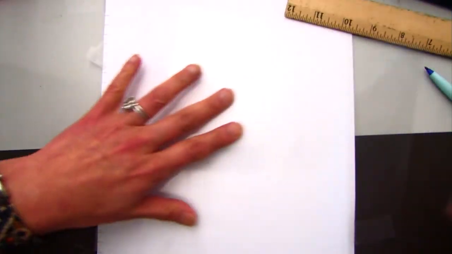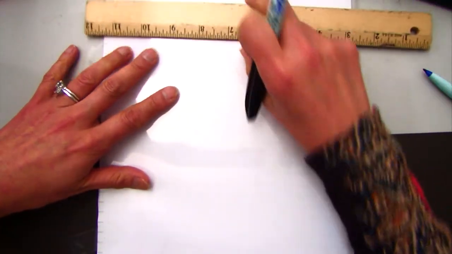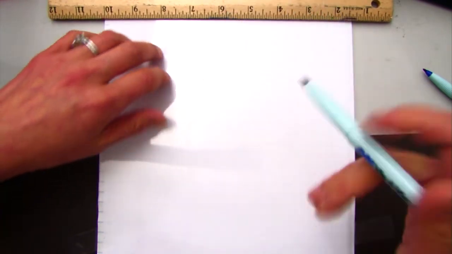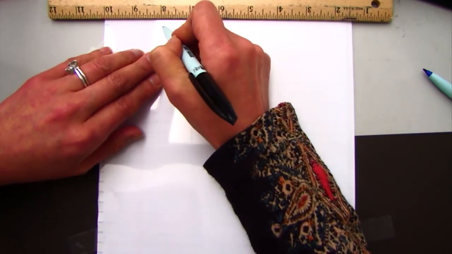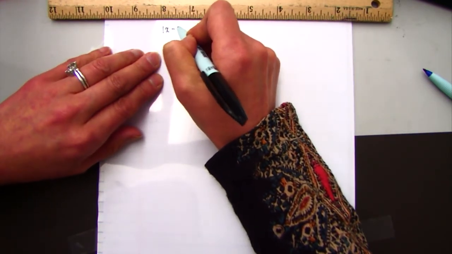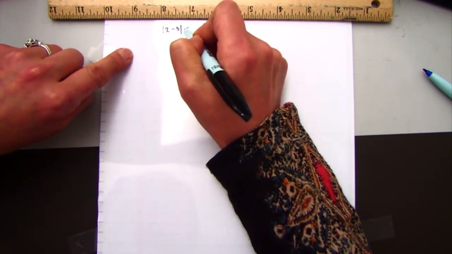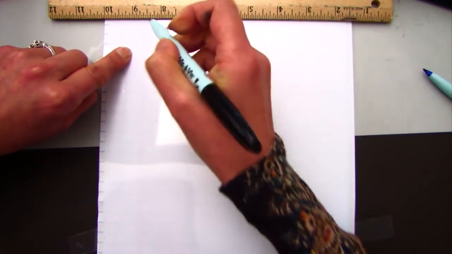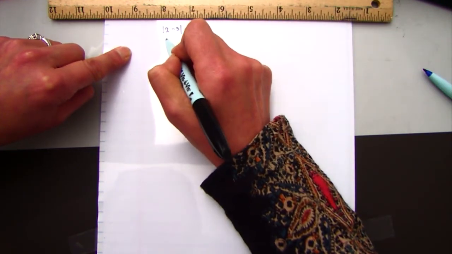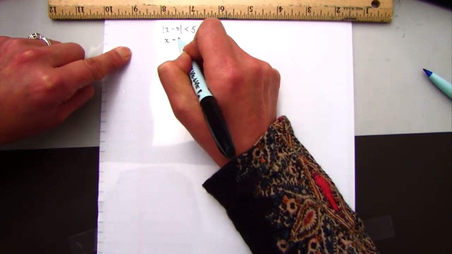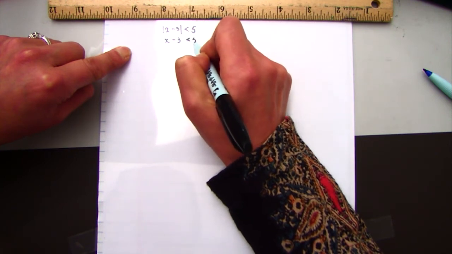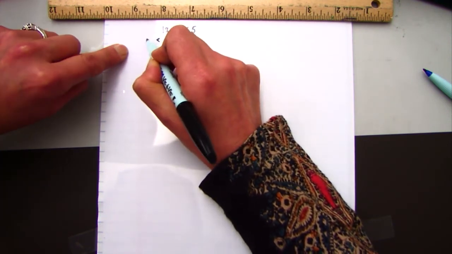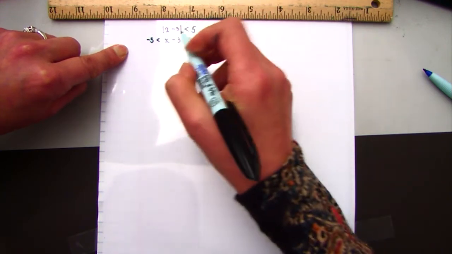So first we'll solve the inequality. Okay, begin. Again, center is 3, radius 5. Open. Plus 3 everywhere.